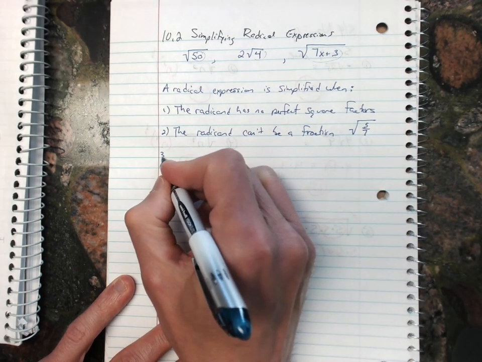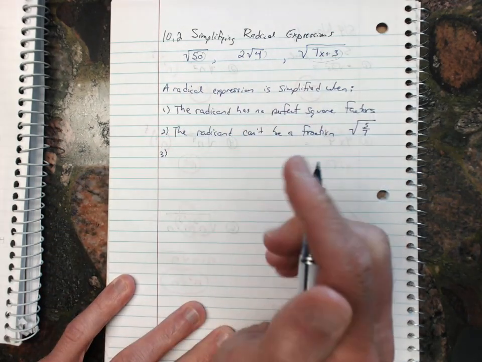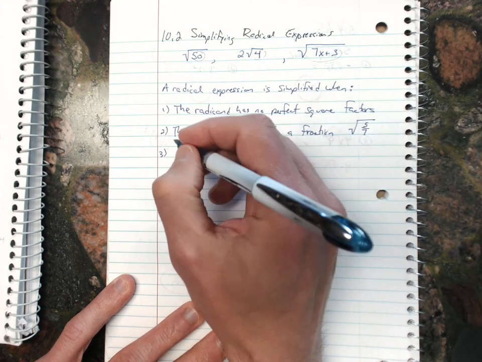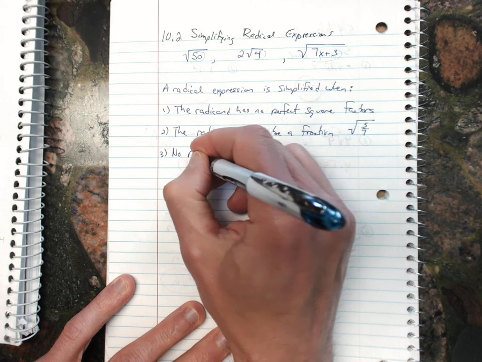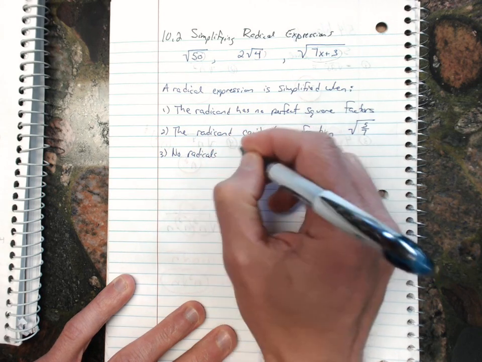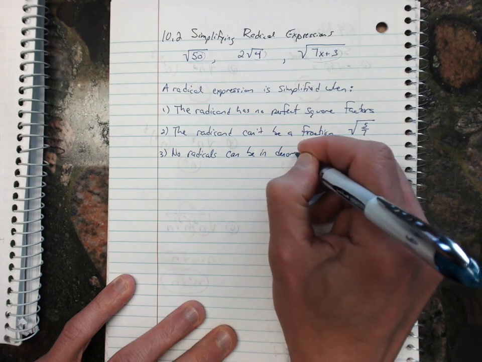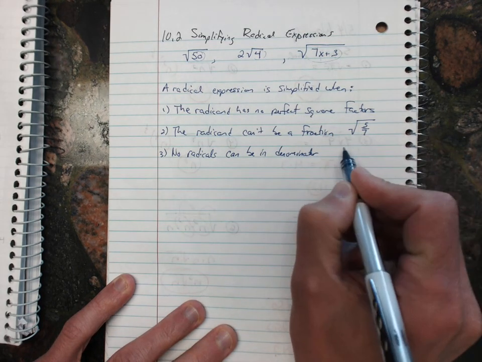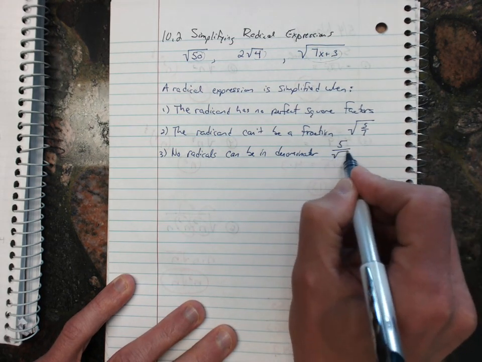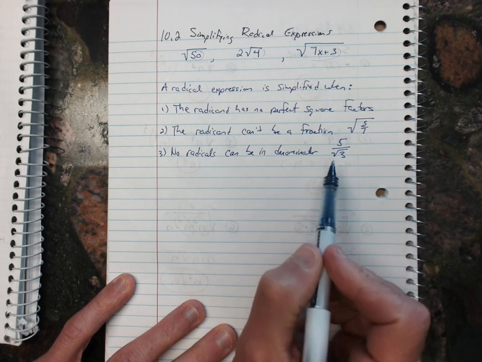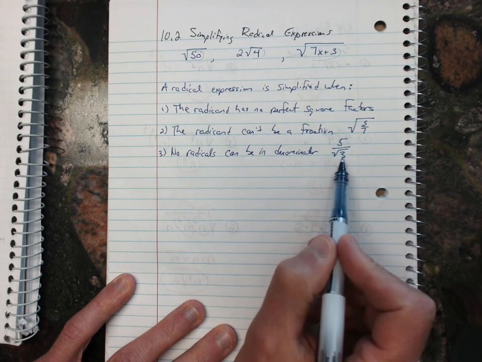And the third thing, which we're also going to deal with tomorrow, is that no radicals can be in the denominator. So if I had something like 5 over the square root of 3, that's not considered simplified because I have a radical in the denominator.